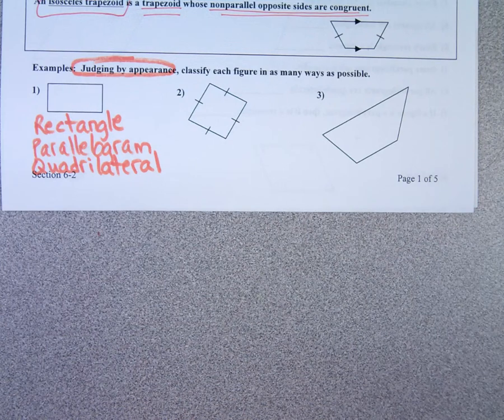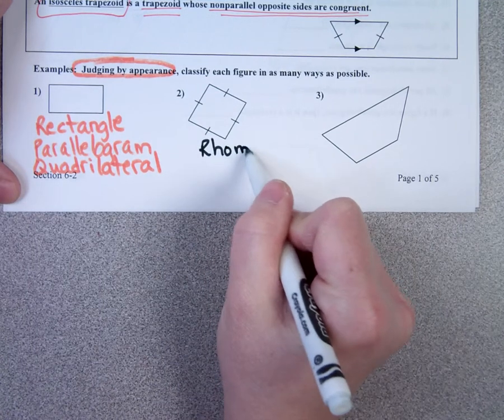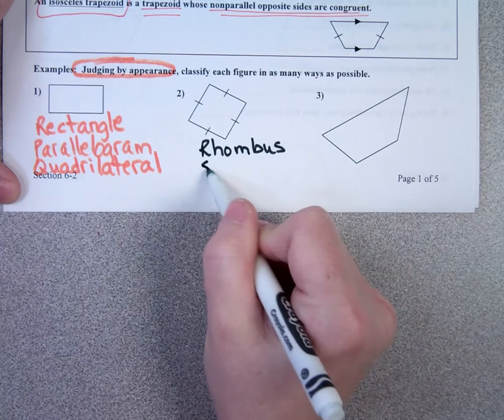Okay, that's it. That's all it looks like. Of course, I don't know for certain without all the markings there. Looks like a brick. Okay, what about the next one? What does that look like to you? Square. Okay, kind of looks like a rhombus. There you go. It might be a square.